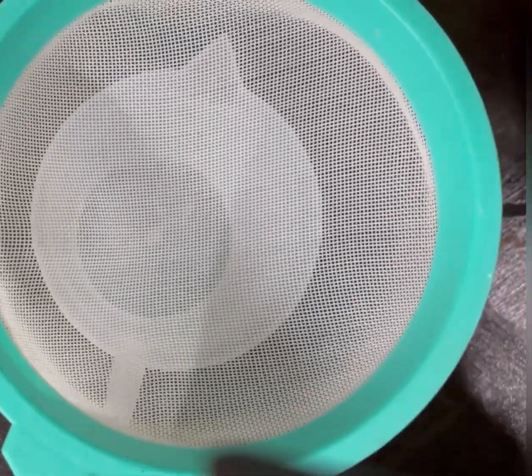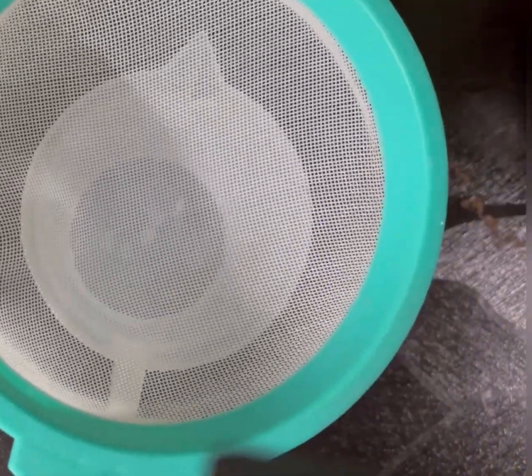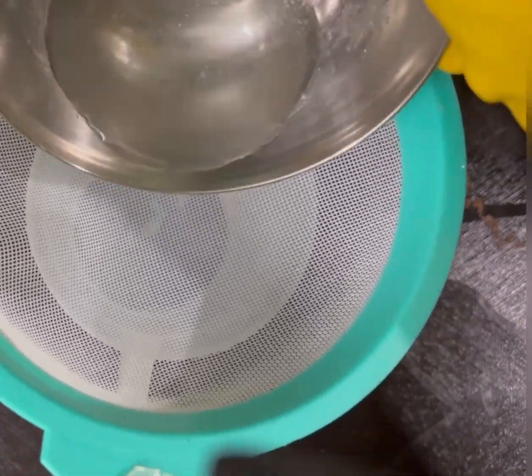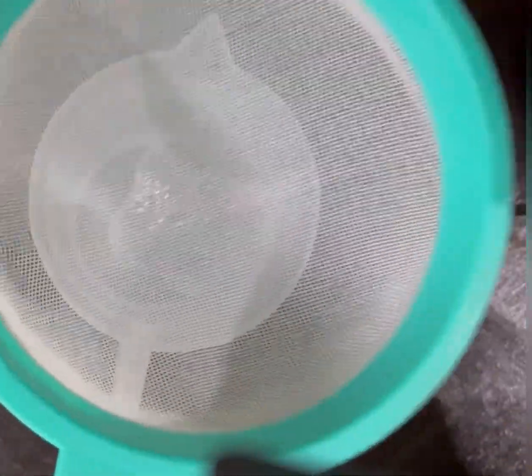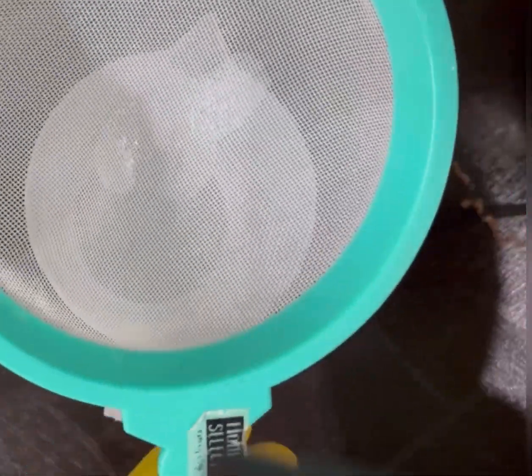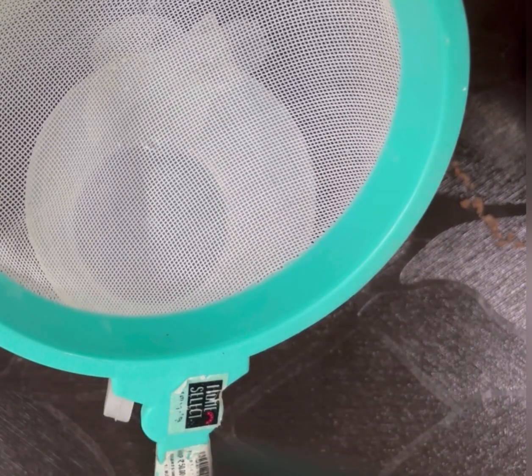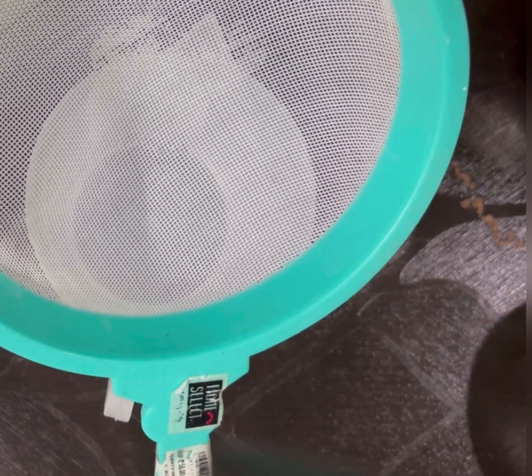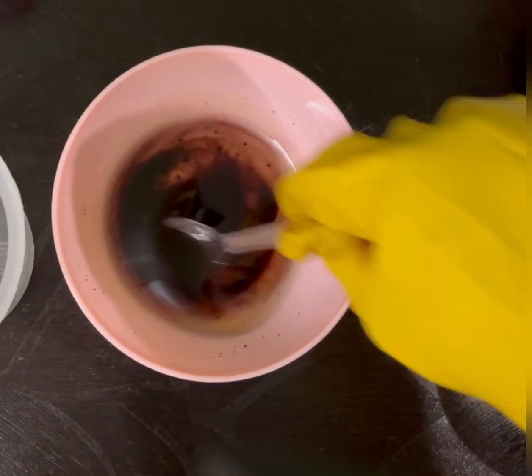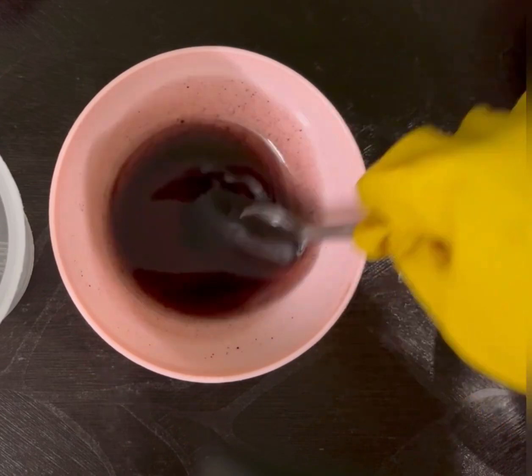Now you can take your lye mixture and check the temperature. If it reaches room temperature, you can use that lye mixture. Just filter it to avoid deposits of lye in your soaps. So I'm filtering it. This is a very important step whenever you are making the lye solution. Now I'm going to mix the lye solution into the oil.